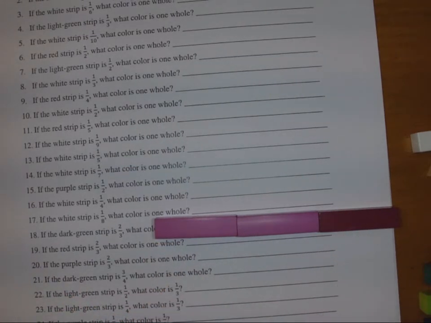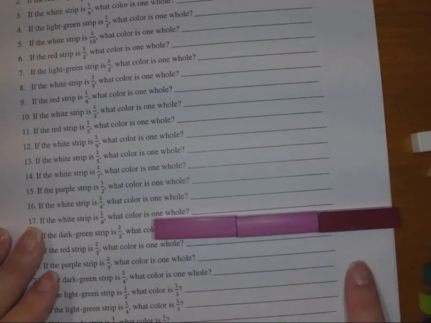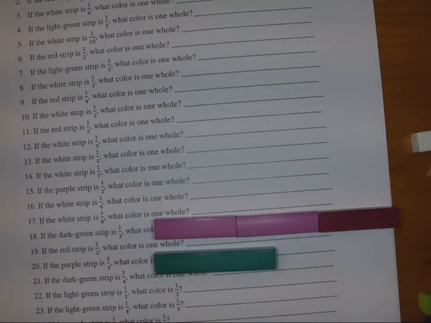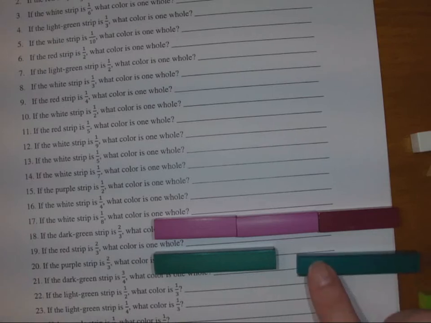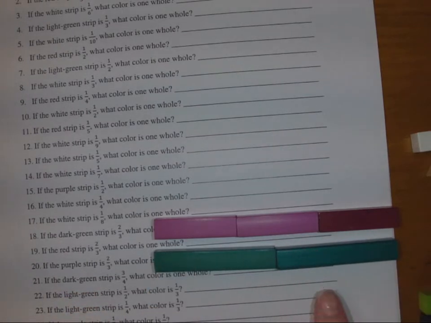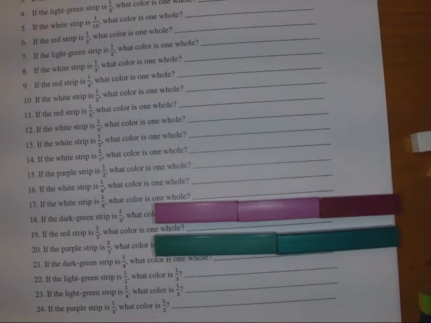Okay, so I don't even have to necessarily find what color is the whole this time because I'm being asked to find which color is a half. So I'm trying to find which color, when you put 2 of them together, would equal this entire length here. Okay, so once you play with these a while, you'll probably be able to pick out the colors. So notice that, and why am I trying to do 2 pieces? Because I'm trying in number 24 to figure out what 1/2 is.